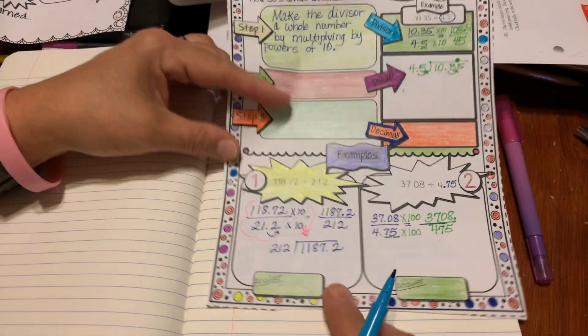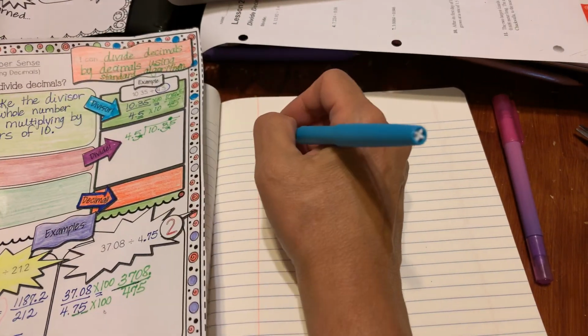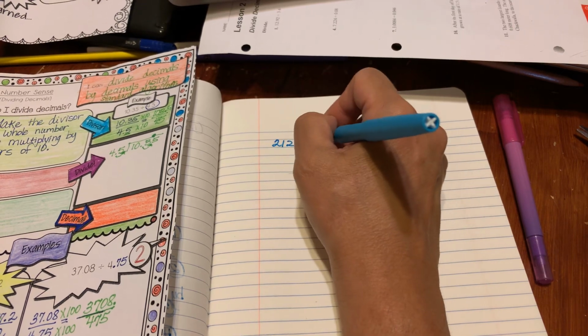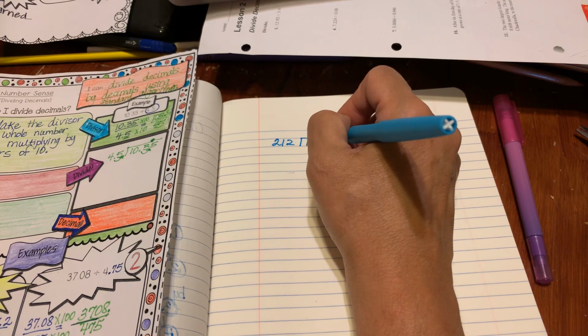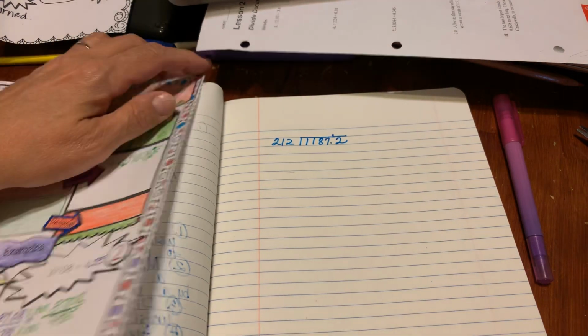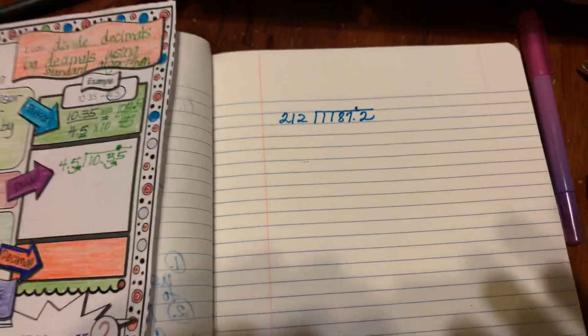And so that's going to be, go to the next page, that's going to be 212 divided into 1,187 and 2/10. And I'm going to go ahead and put my decimal in my quotient, okay?